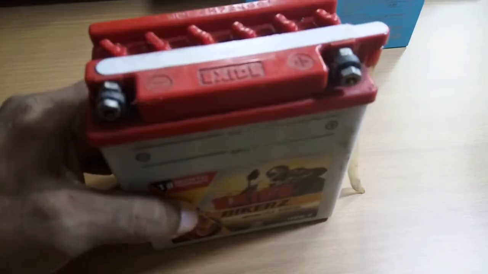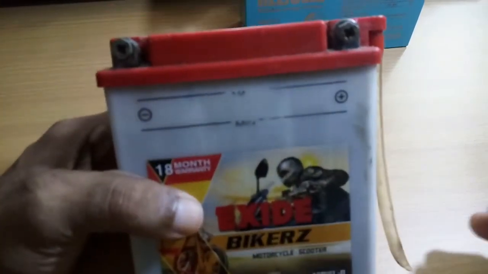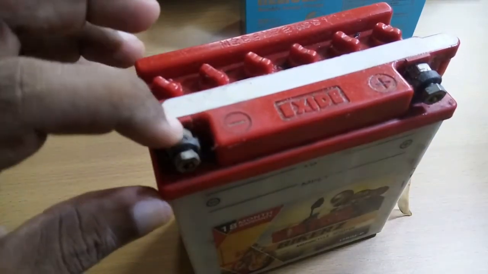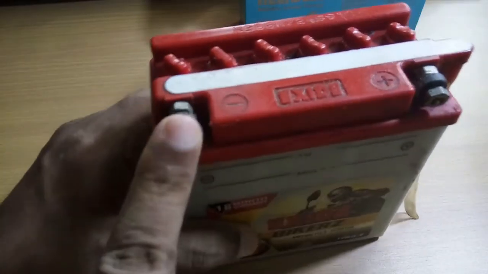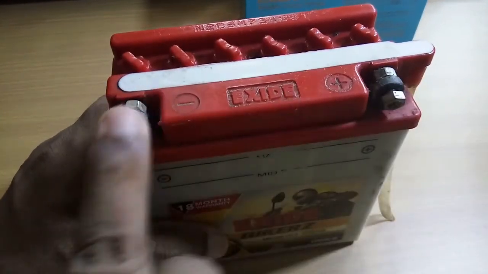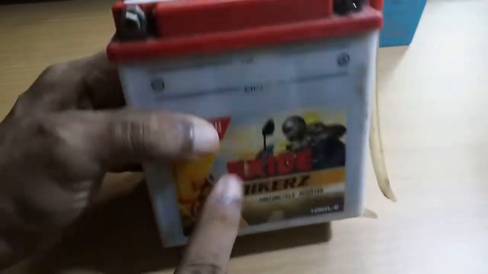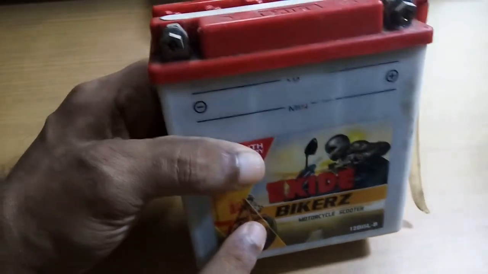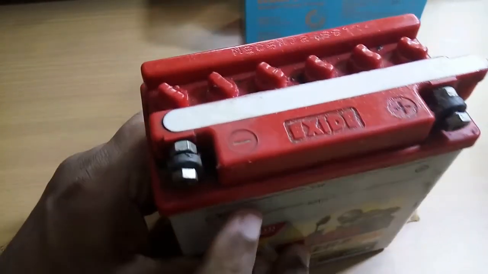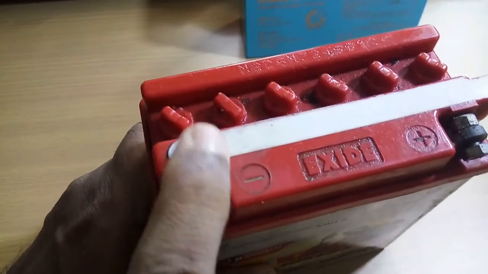We also have another type of battery here, mostly used in bikes and maybe in scooters. So we have the terminals, the positive terminal and the negative terminal. It's made by X side. This is a 12 volt rechargeable battery.